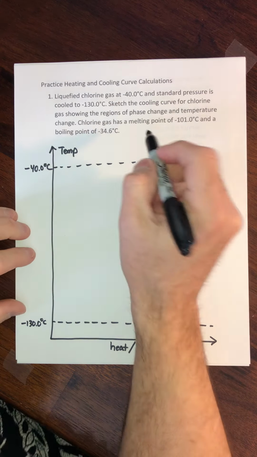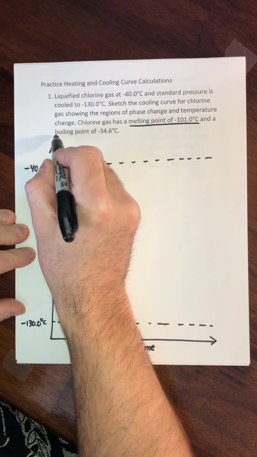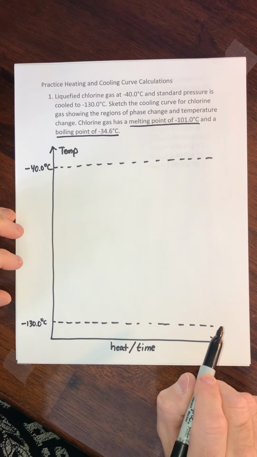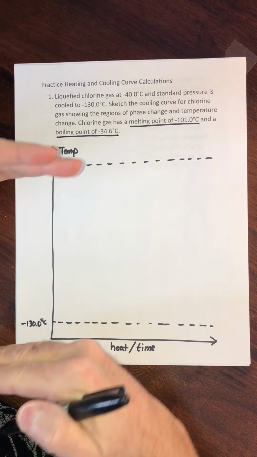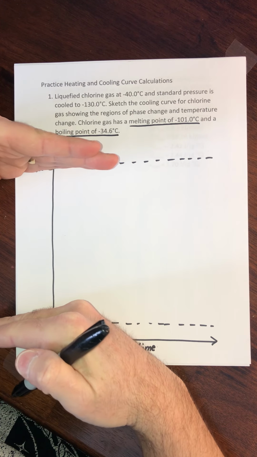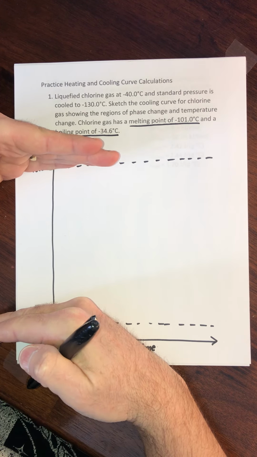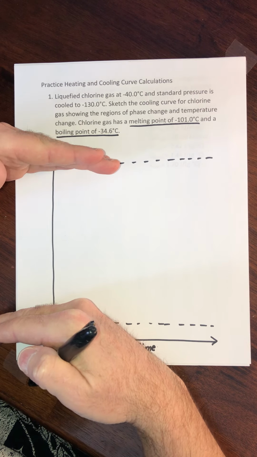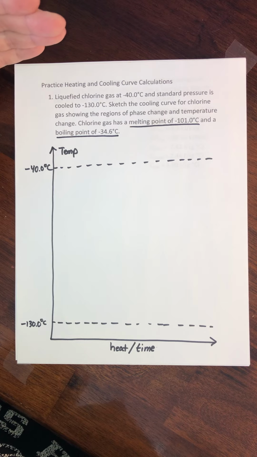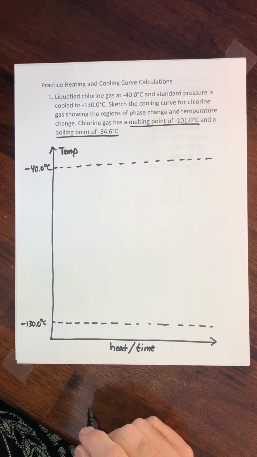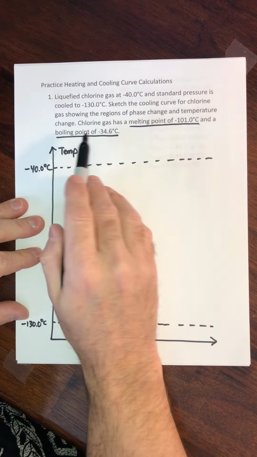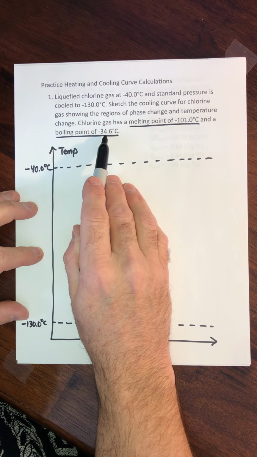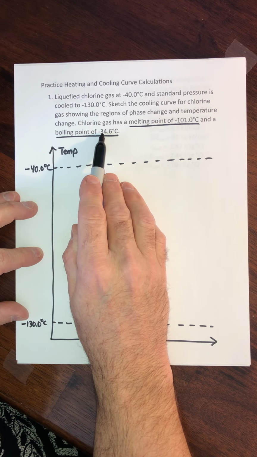Okay, so this problem does tell me I have a melting point. It does tell me I have a boiling point. Now, the key here, if your melting and boiling point falls within this region of your graph, you're interested in it. If your melting point or boiling point falls outside of this region, then I don't care about it. Okay, take a look at my boiling point. My boiling point is at minus 34 degrees.